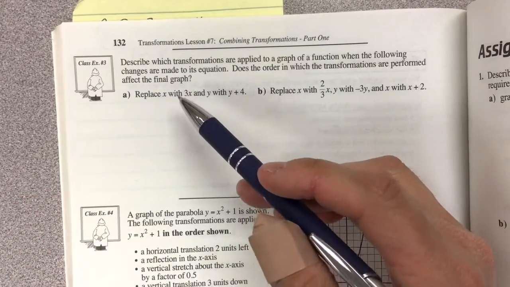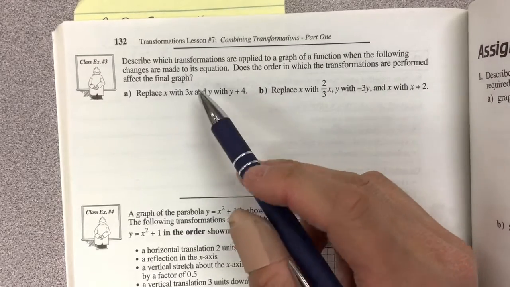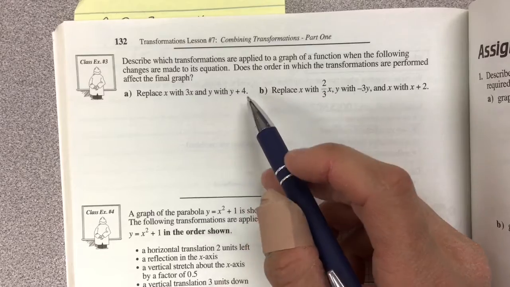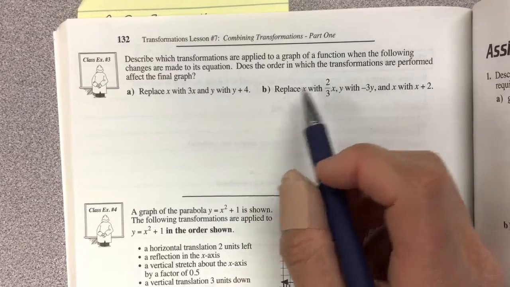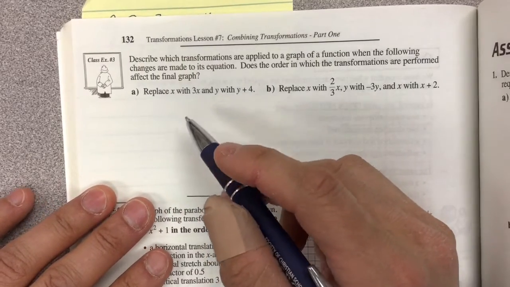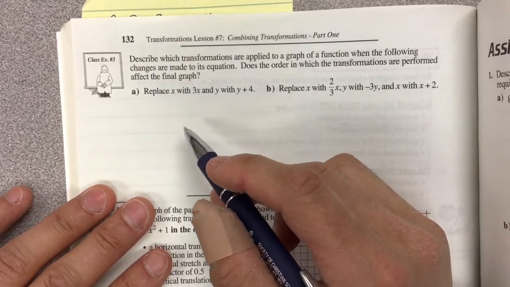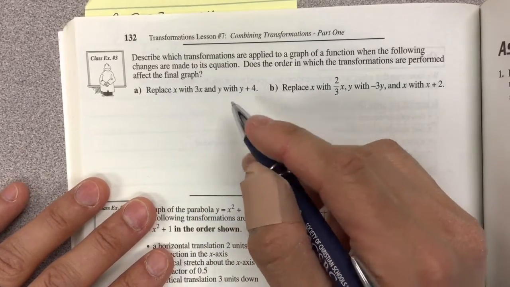Now, class example 3, we want to describe the transformations applied to the graph of the function when the following changes are made to its equation. We want to know if the order matters when these transformations are performed on the final graph. So first of all, if we replace x with 3x and y with y plus 4, we want to talk about what changes are made.